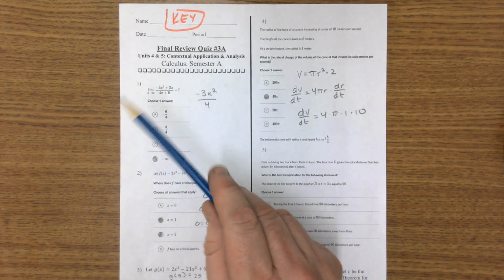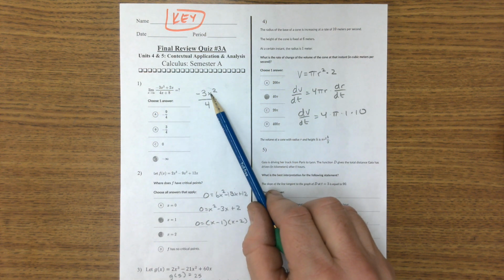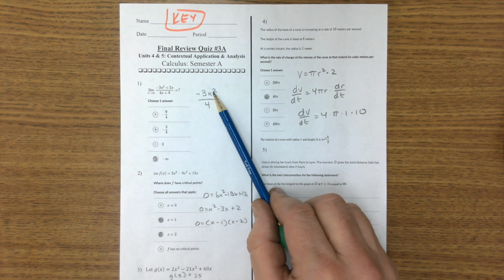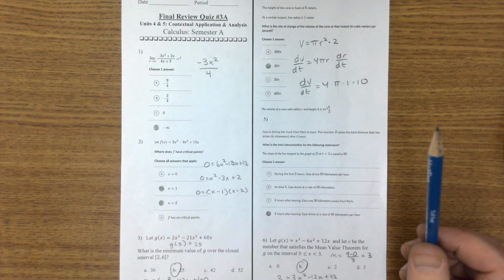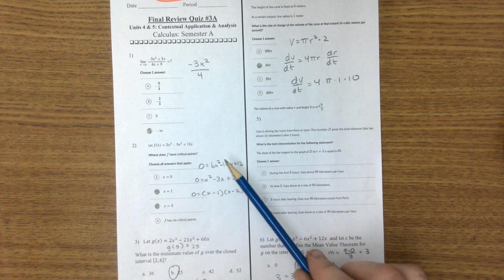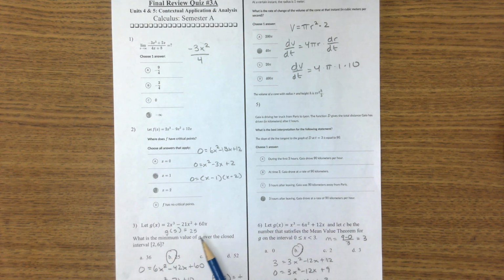First off, if you simplify this down, it comes into this, and then when you plug in infinity, you'll have negative 3 times infinity squared, which would be a negative infinity divided by 4, which is still negative infinity. Number 2, critical points are where the derivative is equal to 0. Factor it and solve.